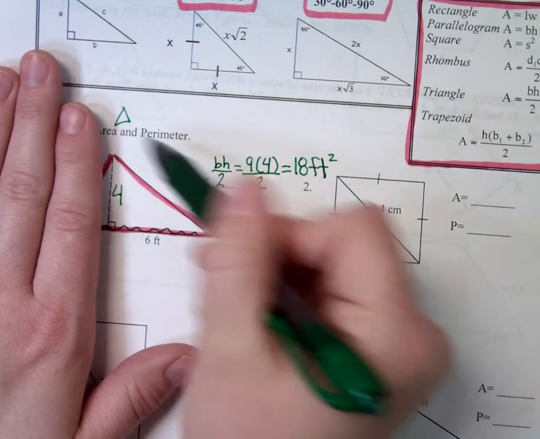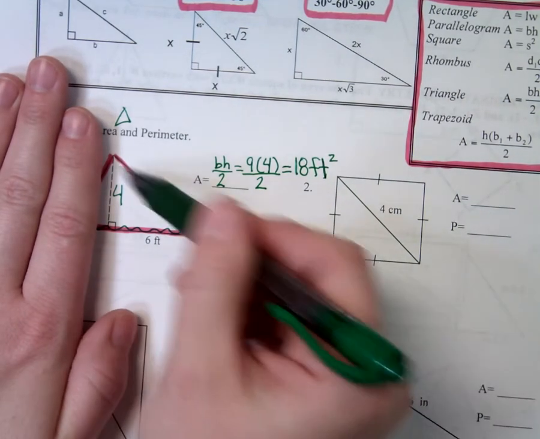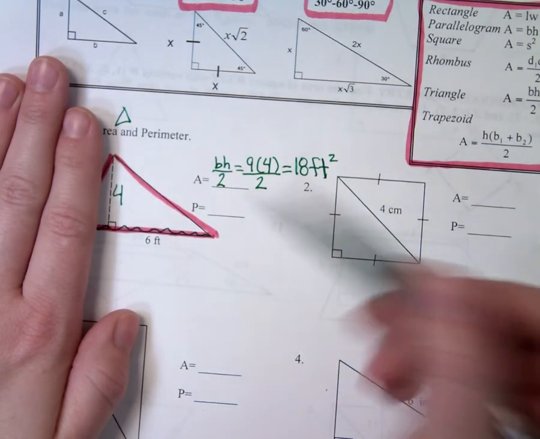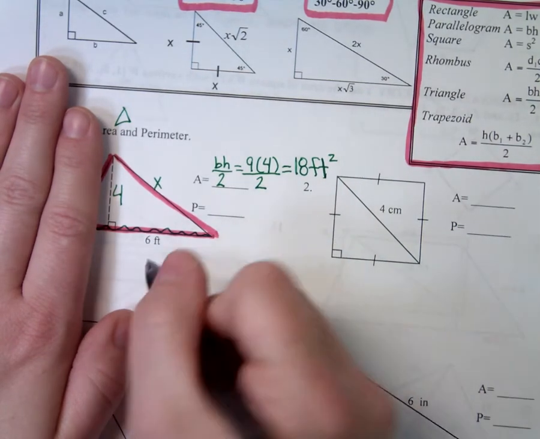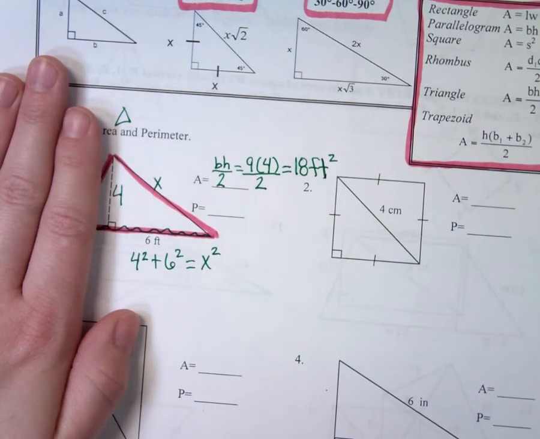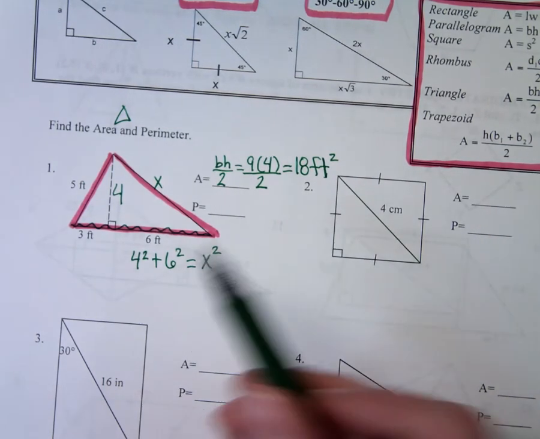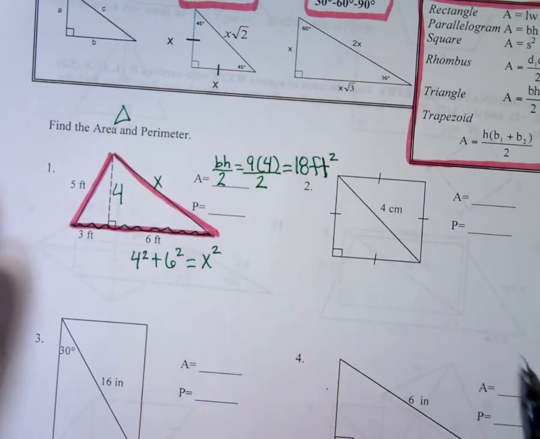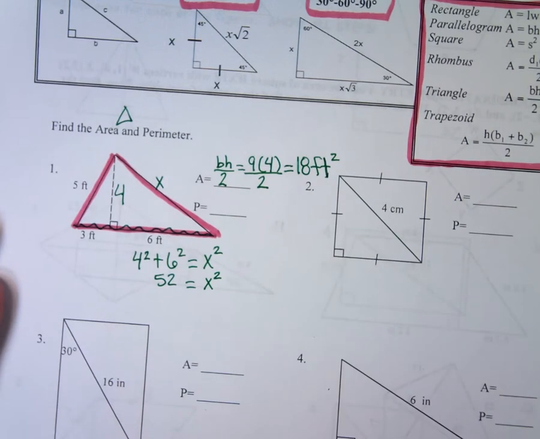I need you guys to stop talking in the corner. So what could I do to figure out the length of this side? Pythagorean theorem. This doesn't look like one of the special ones I know. So what would it look like if I needed to figure out that length right there? 4 squared plus 6 squared equals x squared. Good. Let's go ahead and work that out. What do you get if you take 4 squared plus 6 squared? 52.